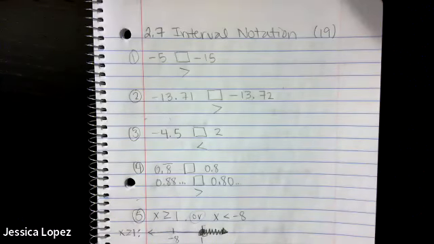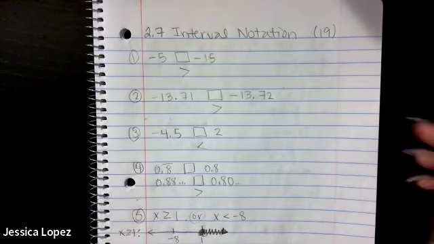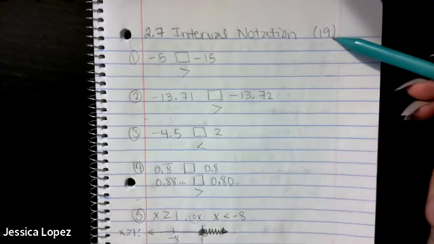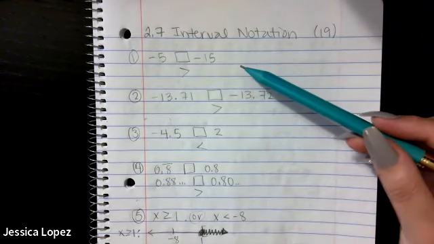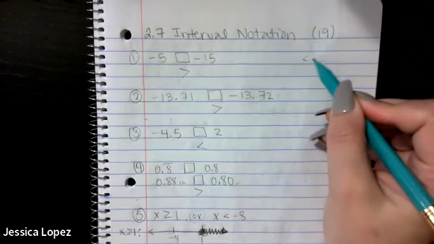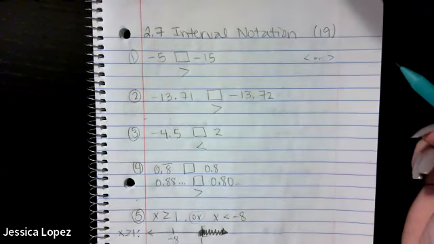Hello class, in this video we're going to be covering 2.7 interval notation, and there are 19 problems in this section. So for the first problem, it's asking us to use either the less than or the greater than symbol.